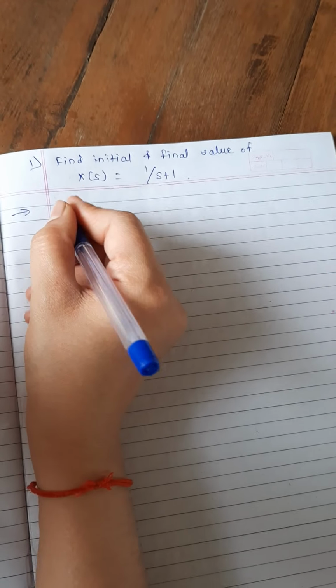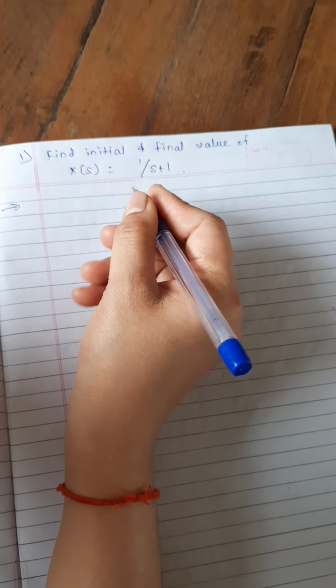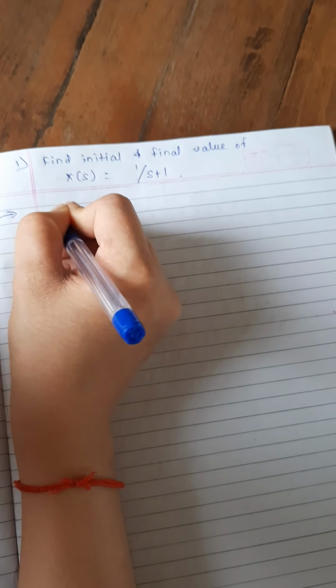So first we have to find out the initial value.